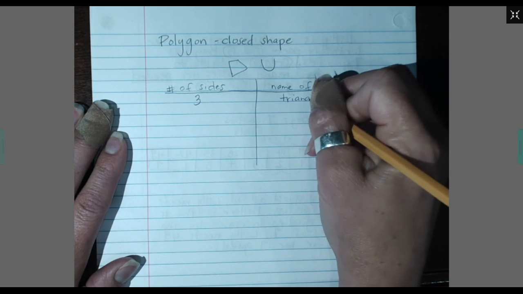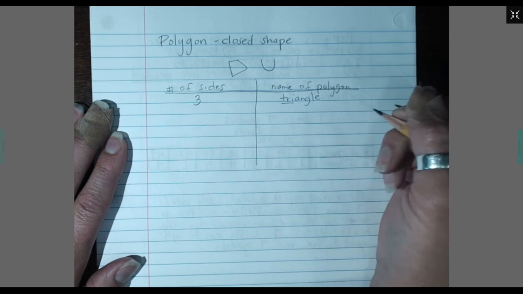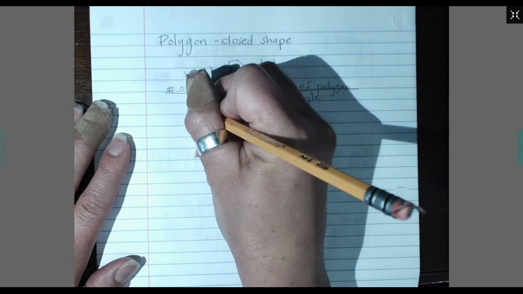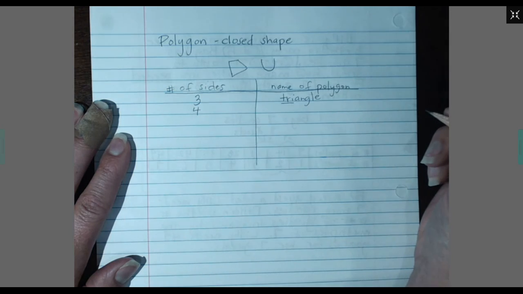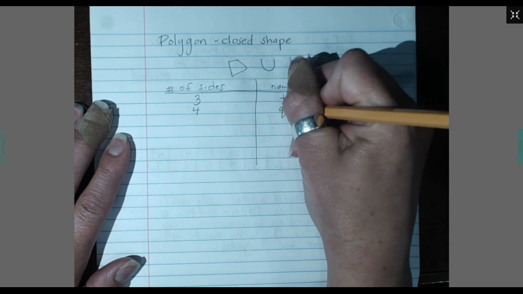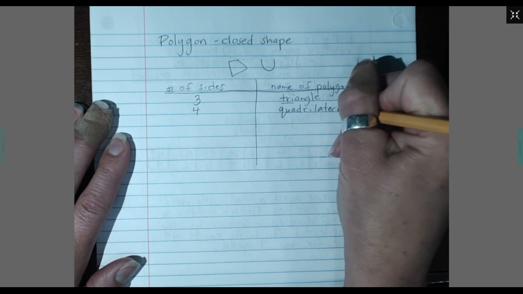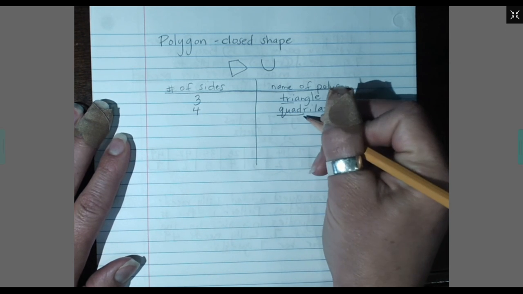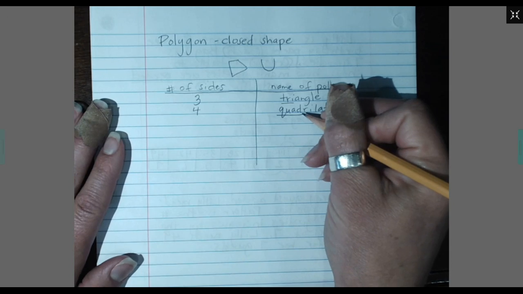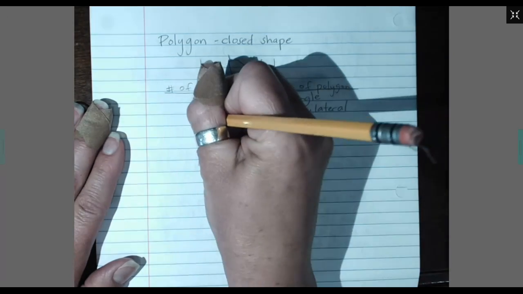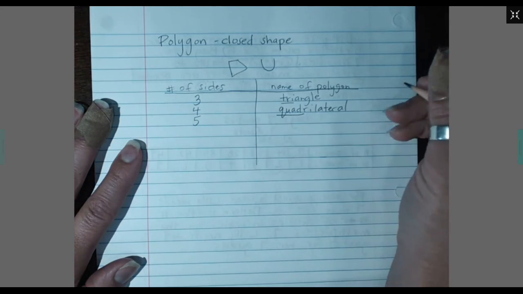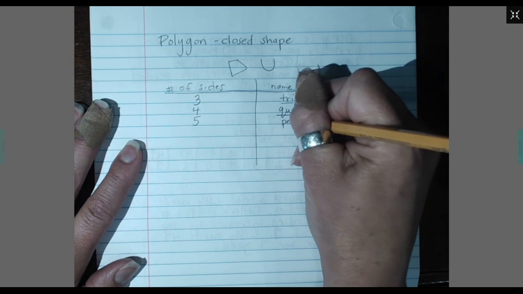Triangle. Very good. And tri tells us 3. If we have a shape that has 4 sides, quadrilateral. Quad tells us 4. I always think about the quad that I ride around my property.